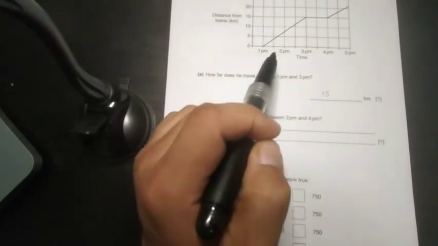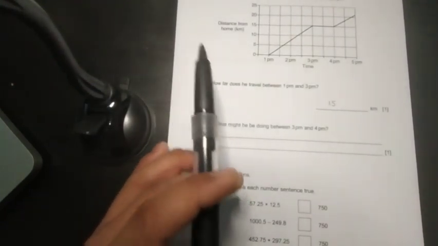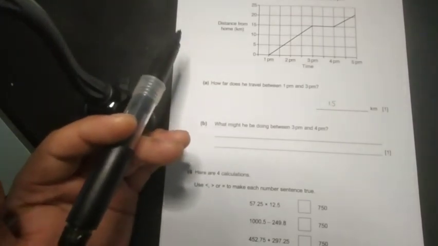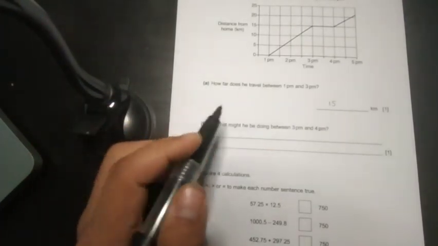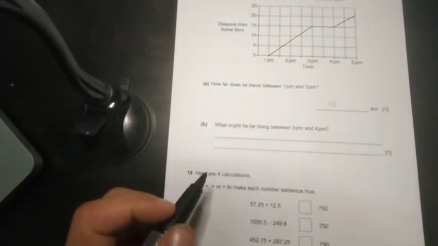The distance did not go up and did not go down, which means that the distance is still fixed. So what could he possibly be doing at the time? There are many possible explanations, but this tells us that he stopped. He stopped because the distance did not reach any further.